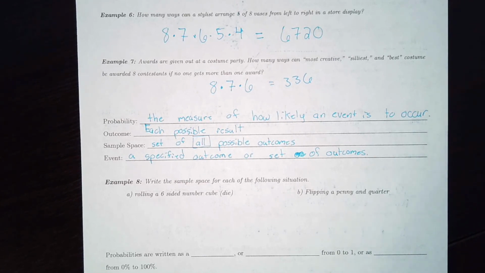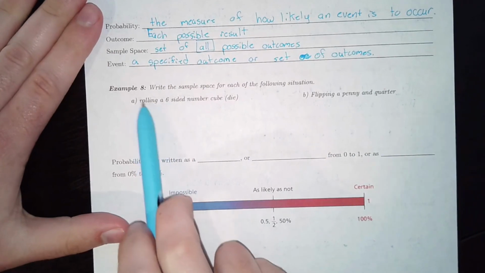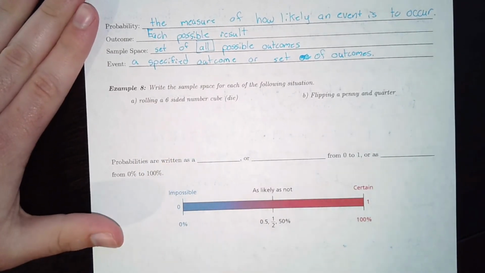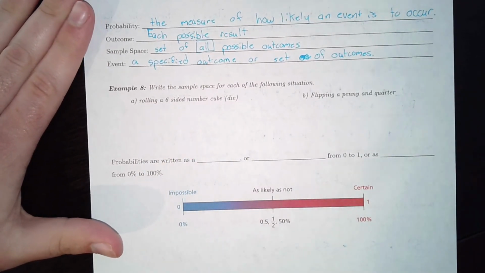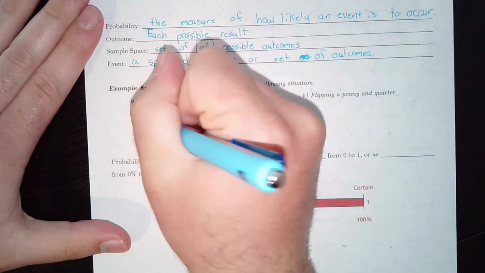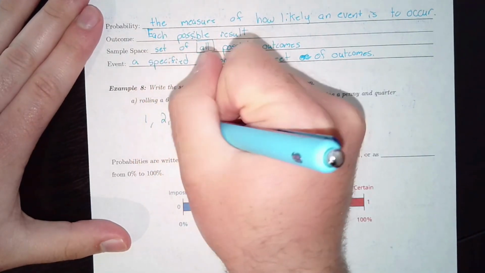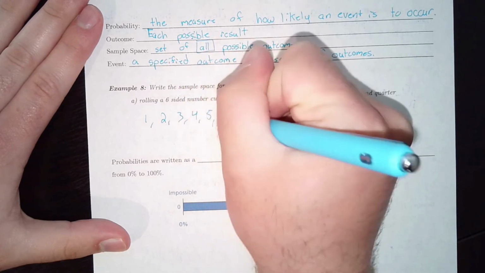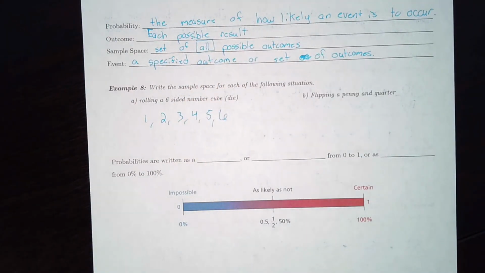If I'm rolling a die, or what we refer to as a number cube, I have 6 options. I have each of the sides, and that's actually my first example here for number 8. Rolling a 6-sided number cube, which is your normal just dice you play Yahtzee with. Okay, just one of them. Your possible options is I could roll a 1, I could roll a 2, I could roll a 3, a 4, a 5, or a 6. That is all of the possibilities. There is nothing other than those 6 things that could happen.